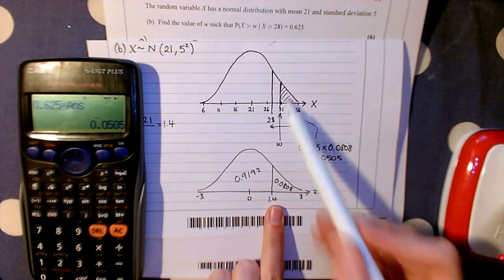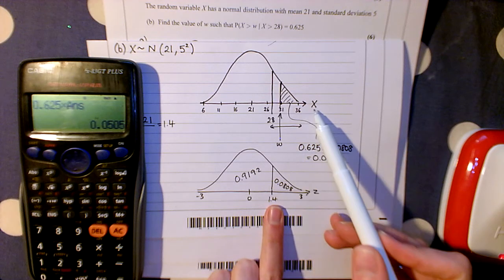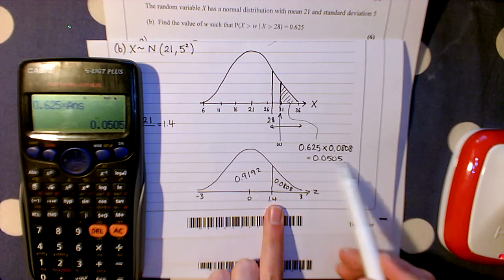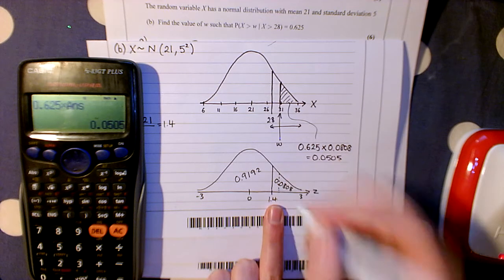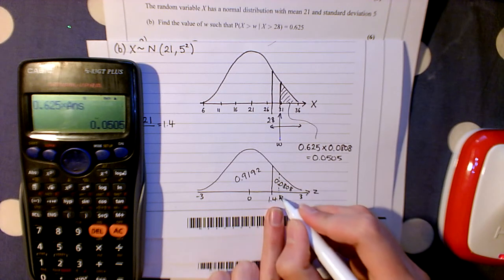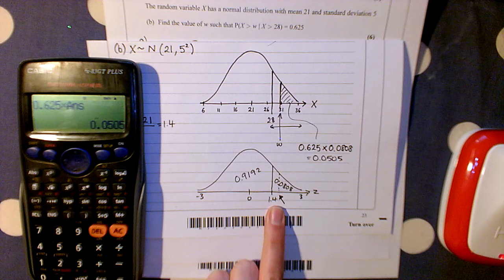Well, that will allow us now to find W, although we can't read W from the X. So instead, actually, we're going to use this number on this chart to find out this Z value. So I'm going to go back to my tables, look down the probability column.